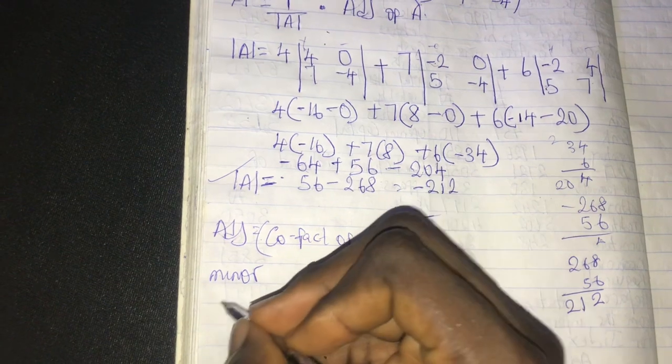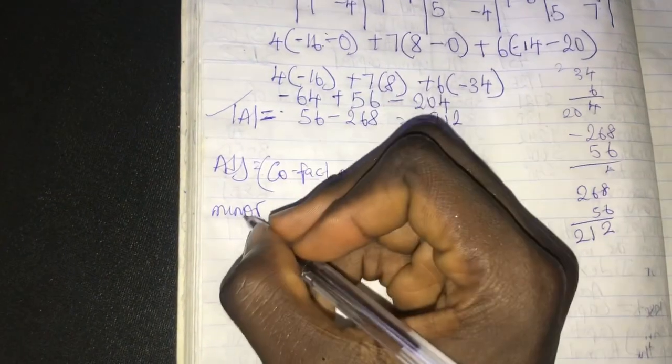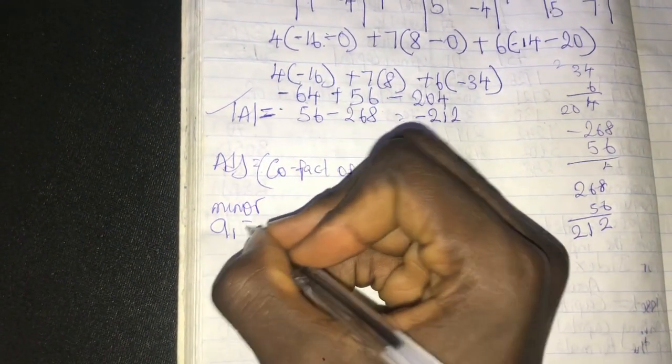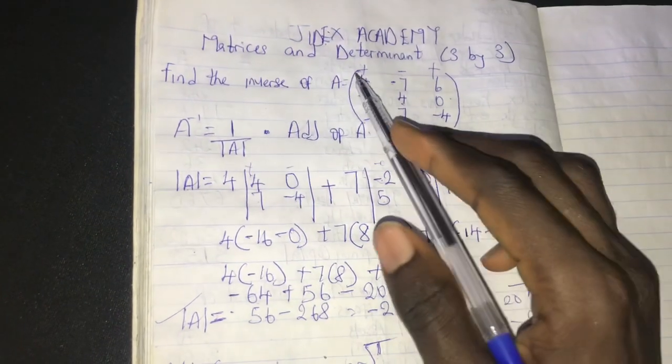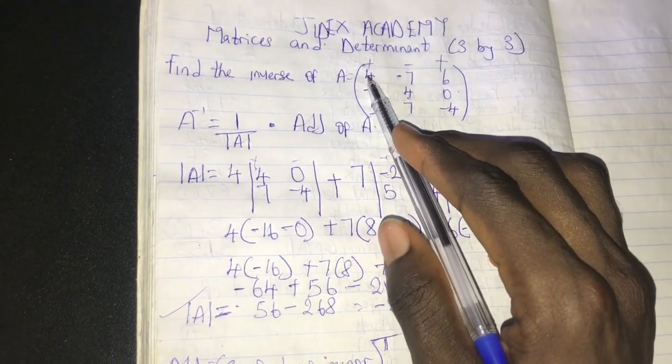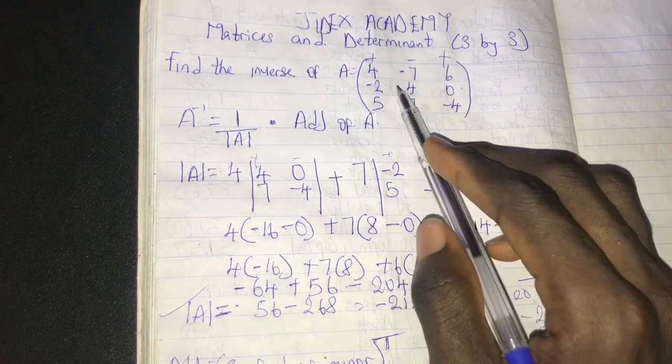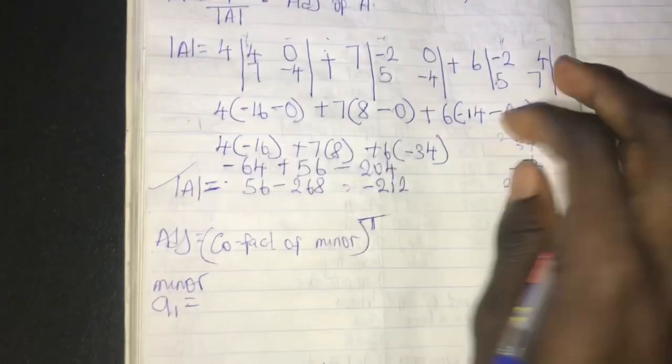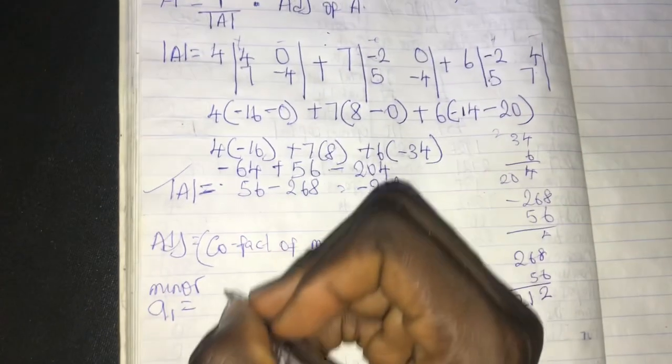So let me do it in a way that you guys are going to understand. You have A11. You look for the determinant of what remains when you close out this row and the column. And that is, like I said, minus 16.